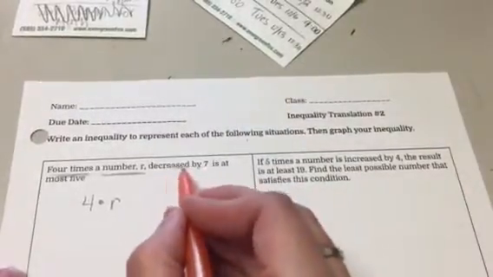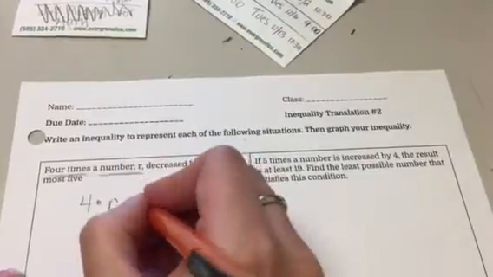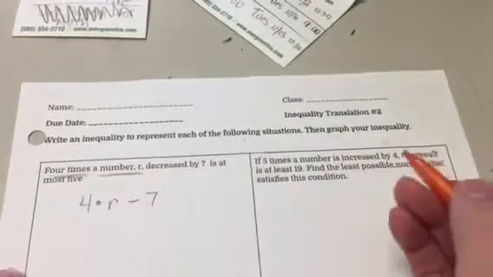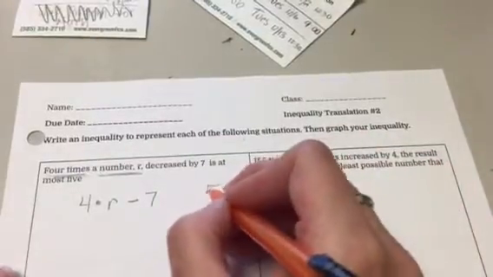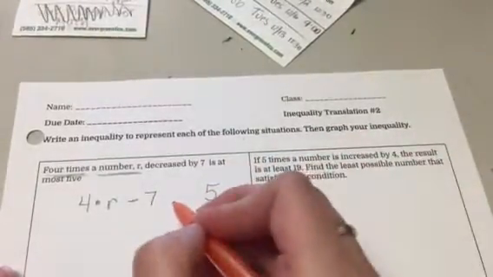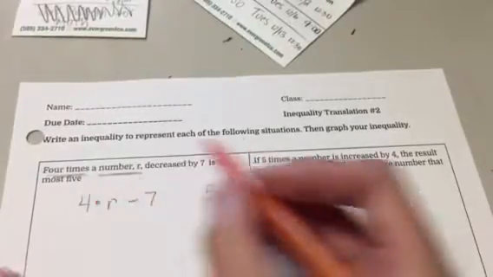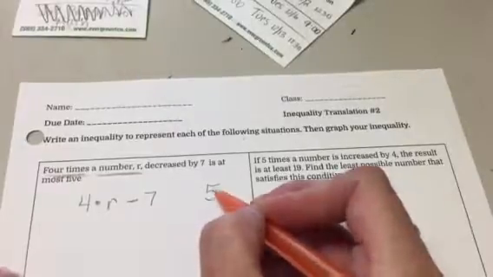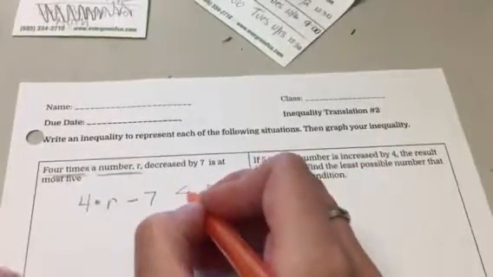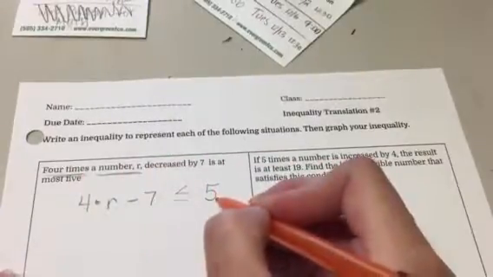Okay, and then it's decreased by 7. So decreased by would mean to subtract, so I'm going to subtract 7, is at most 5. All right, so my 5 is going to go on this side, and I have to determine what's the inequality sign that goes here. So the most it can be is 5. So that means that it has to be less than or equal to 5, because the most it is 5.